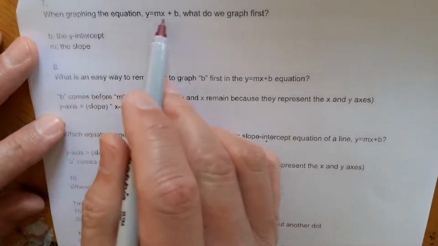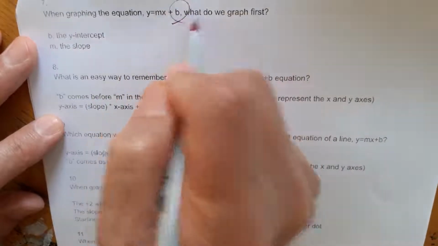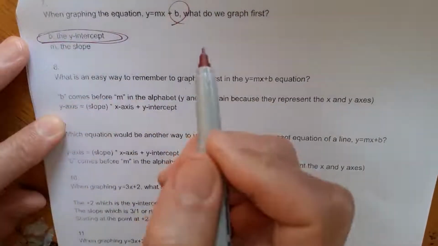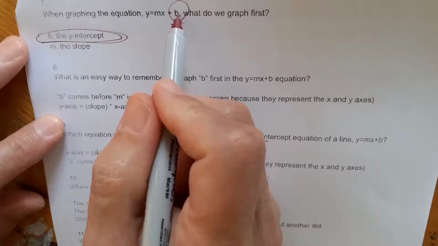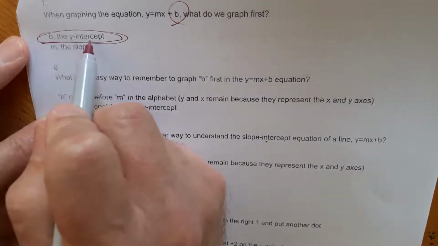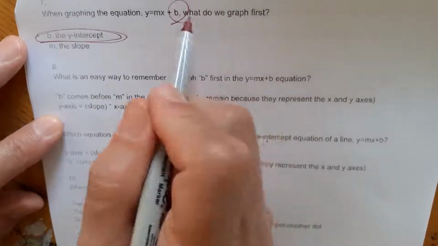When graphing the equation y equals mx plus b, what do you do first? Go alphabetical, do the b. Okay, do the y-intercept, which is b. All right, so it says b, comma, the y-intercept. Okay, that's what you graph first.